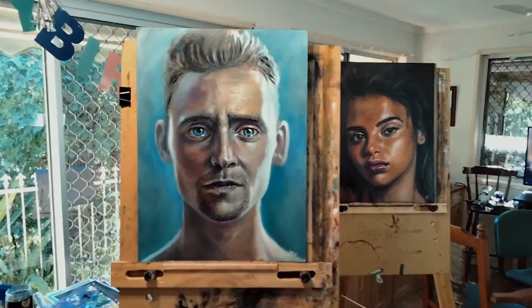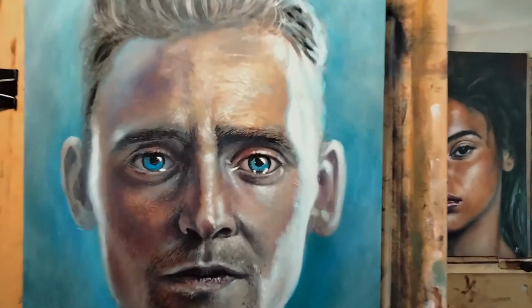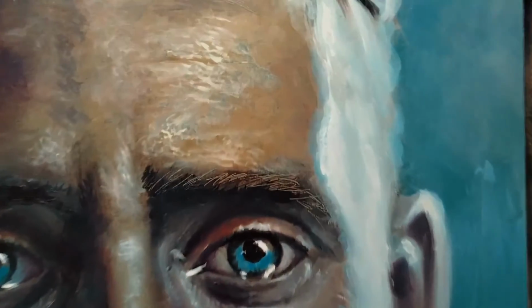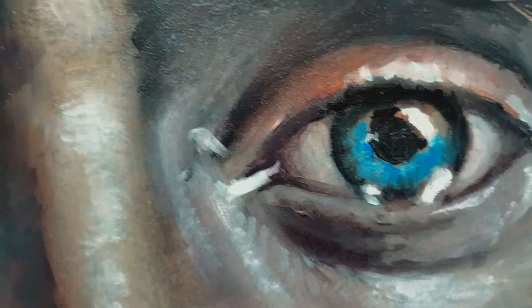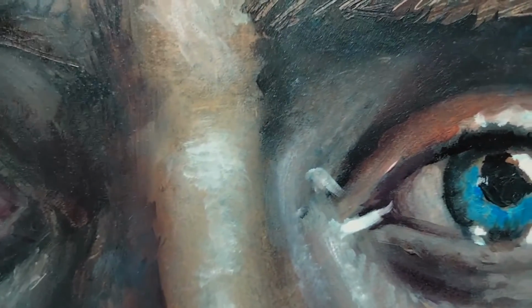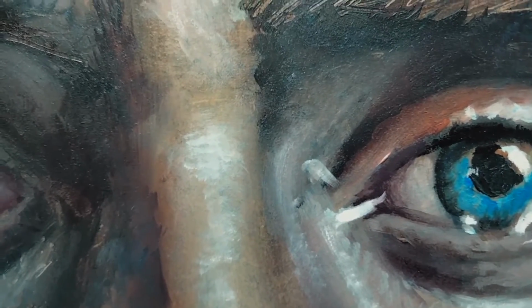Because when you're actually painting, all you're seeing is all the tiny little strokes that you're doing that don't really give you an idea of what it's going to be looking like when somebody else is viewing it.